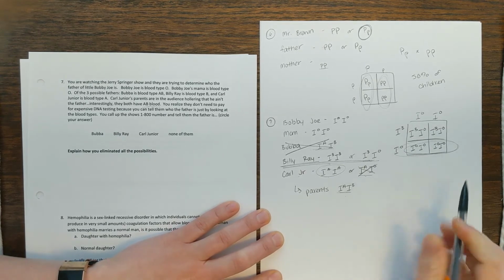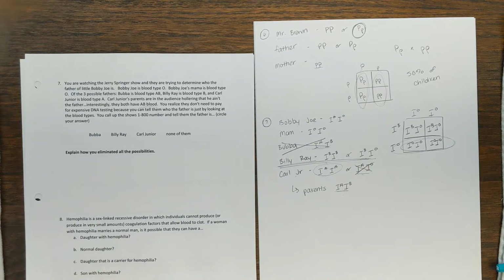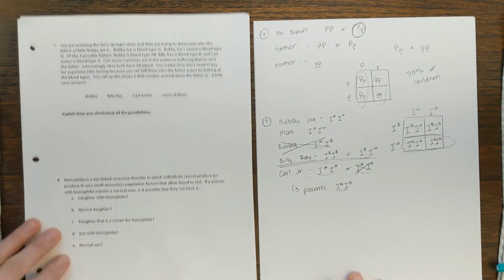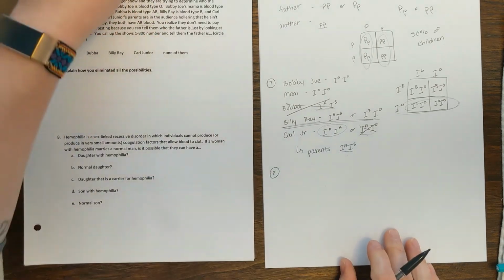50% of the offspring have a genotype that matches Bobby Joe. So congratulations, Billy Ray. You are the father. Okay. Question number 8. Let's do question number 8.